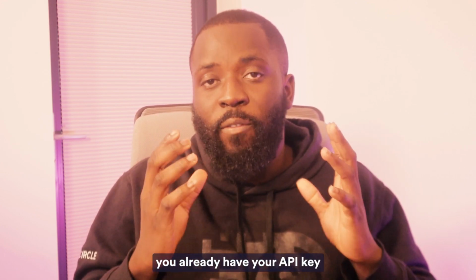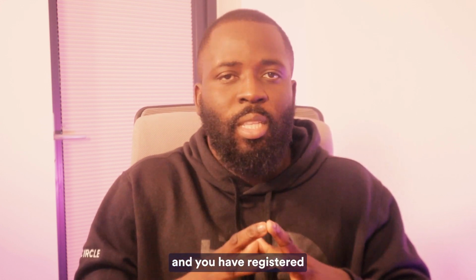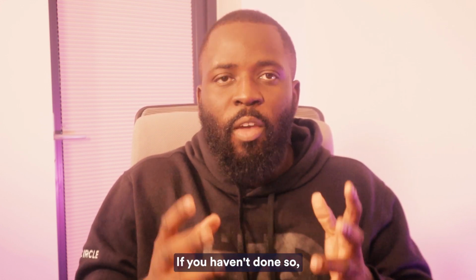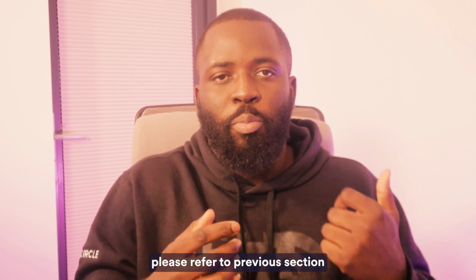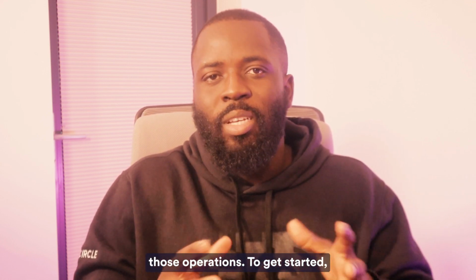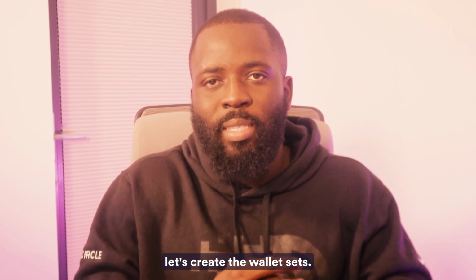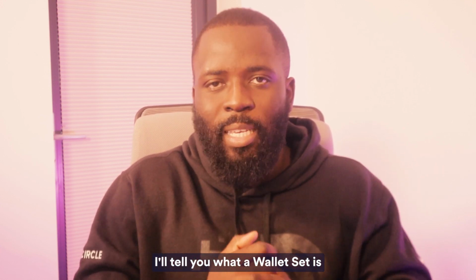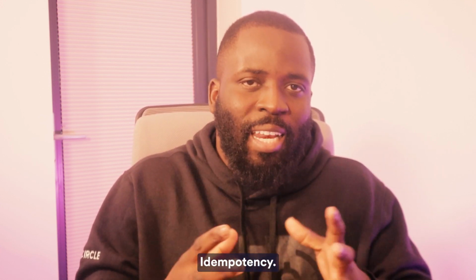By now, you already have your API key and you have registered your entity secret ciphertext. If you haven't done so, please refer to the previous section where we talked about this to perform those operations. To get started, let's create the wallet set. I'll tell you what a wallet set is and then explain the concept of idempotency.